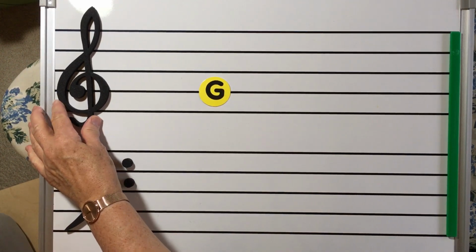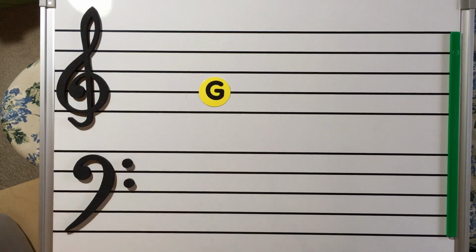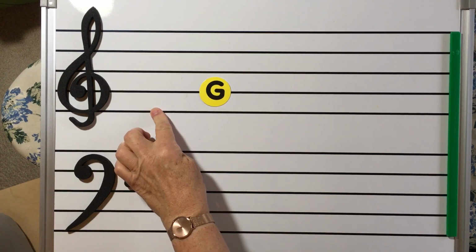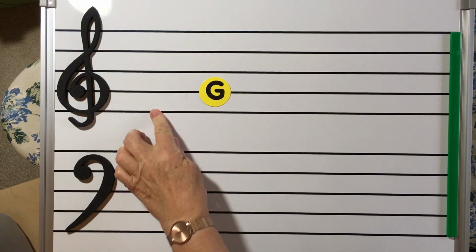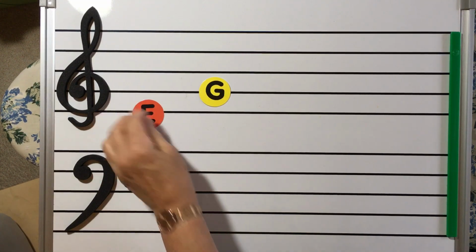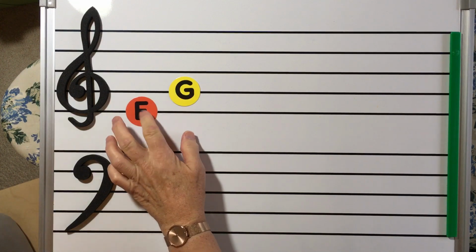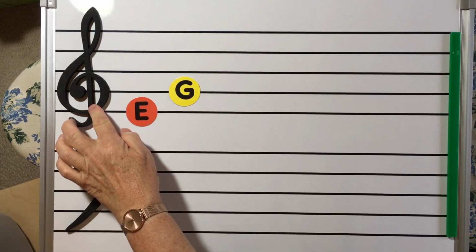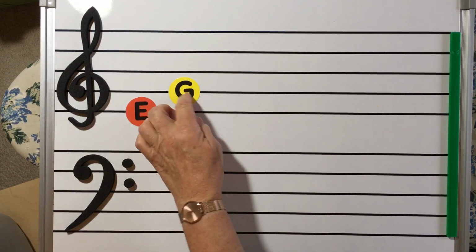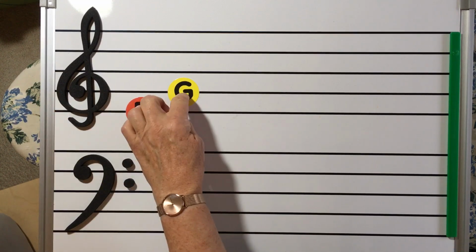So if you know your music alphabet and you know that this line is G, then you know that the line before it is E, because that is a third. So the name of this bottom line in the treble staff is E. This line is G because the little curly thing goes around G.